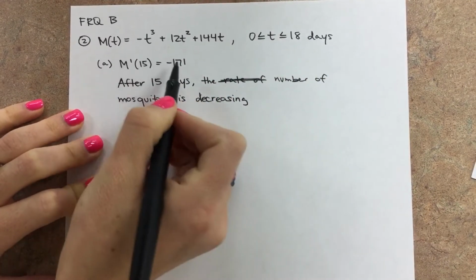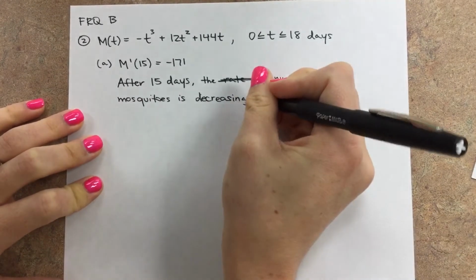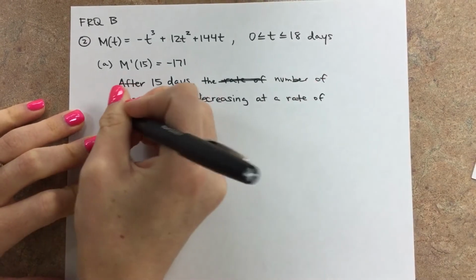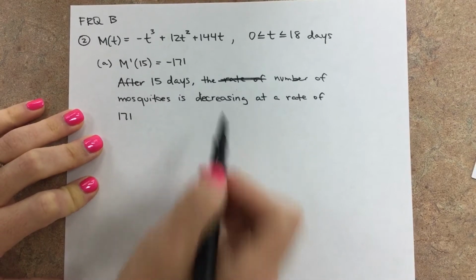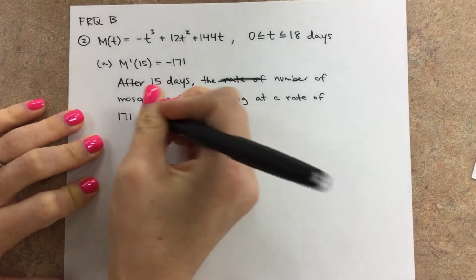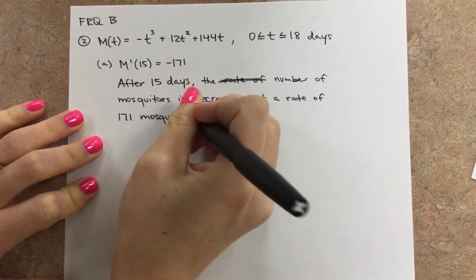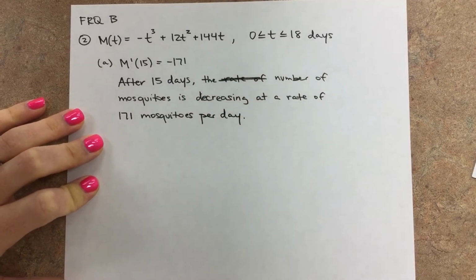So this is the derivative, and the derivative is negative, so we can say that the number of mosquitoes is decreasing at a rate of 171, and we don't put the negative in here because we already mentioned the decreasing, so that takes care of the negative. And our units would be mosquitoes per day. Is that how you spell that? It's a weird word. That looks right.